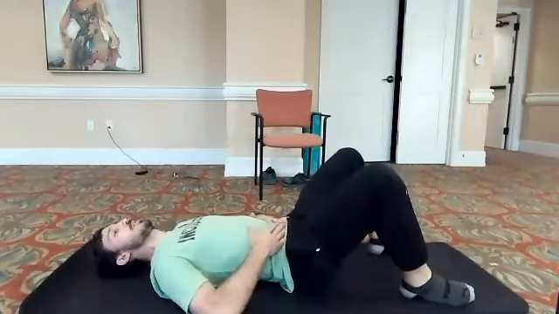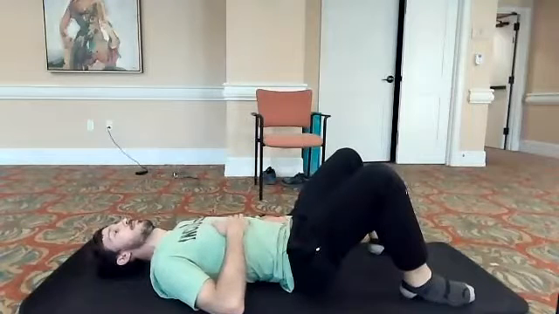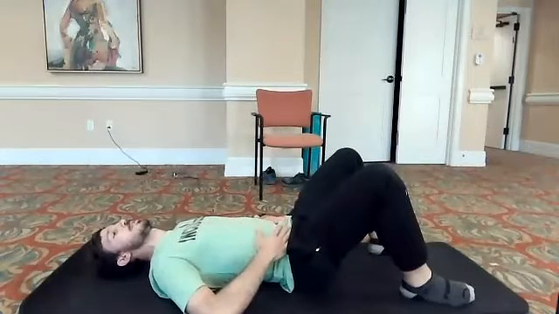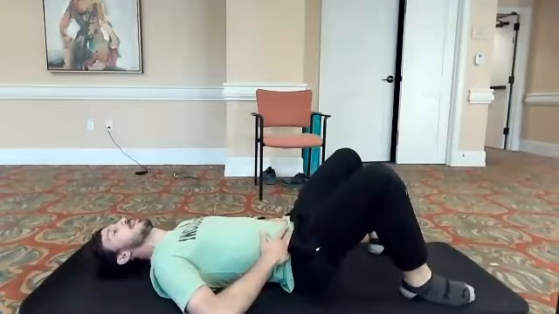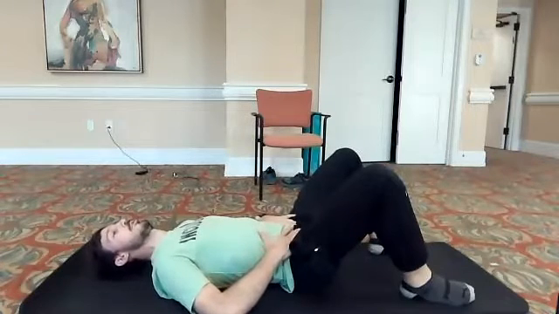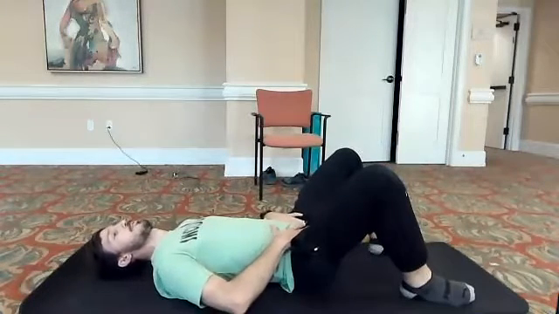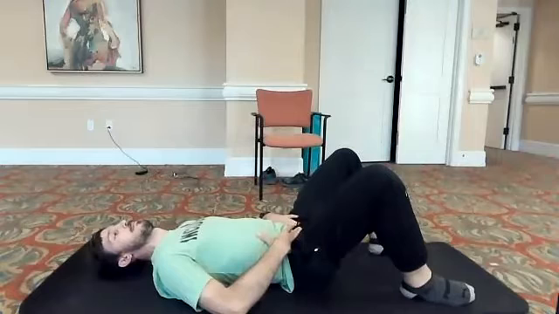And then from this point, just see how you can breathe. See how you're breathing right now. Typically in this position, it's a lot easier to feel the abdomen expand. But again, have that direction down toward the lower abdomen, down toward the pelvis, the groin, and try to get some pressure there.